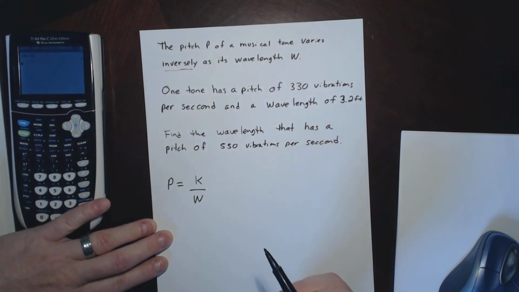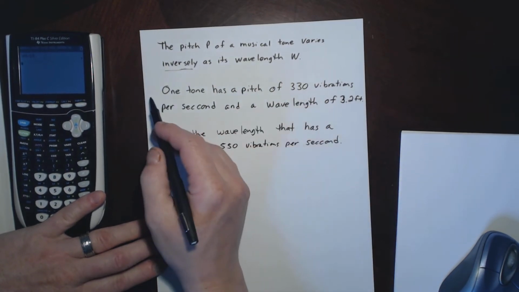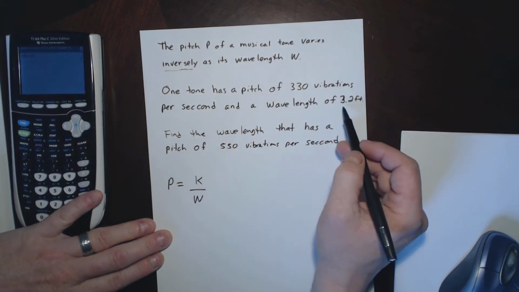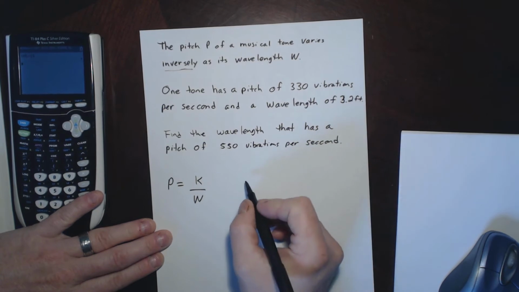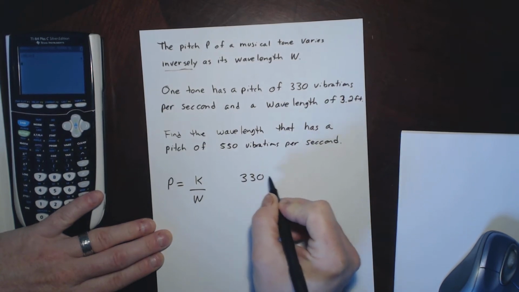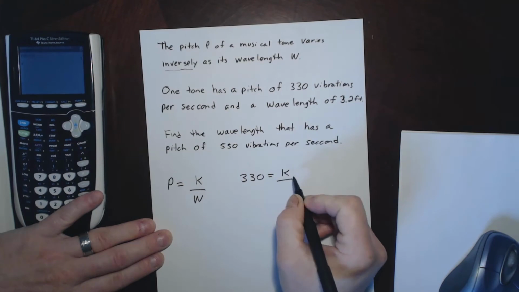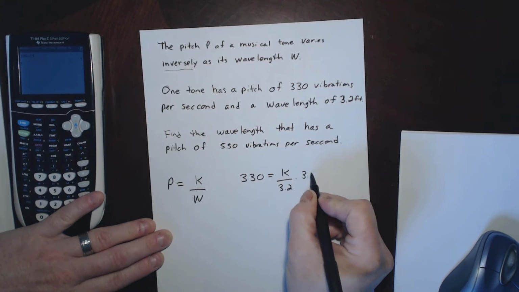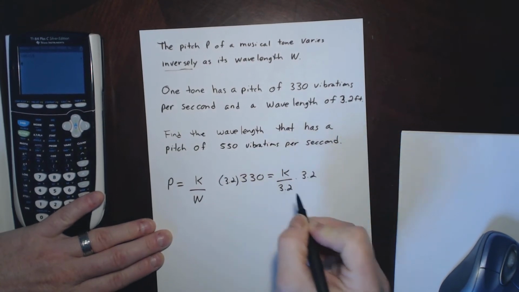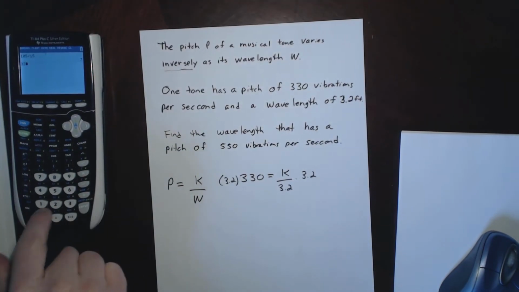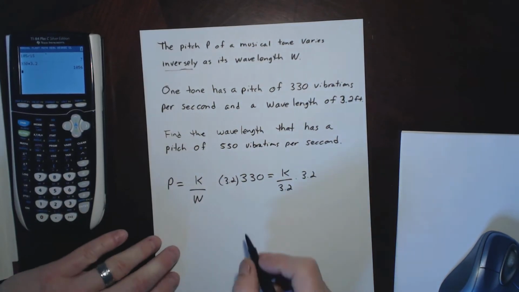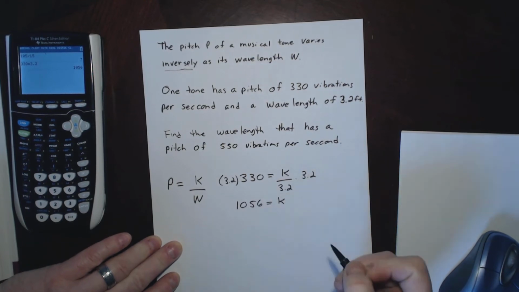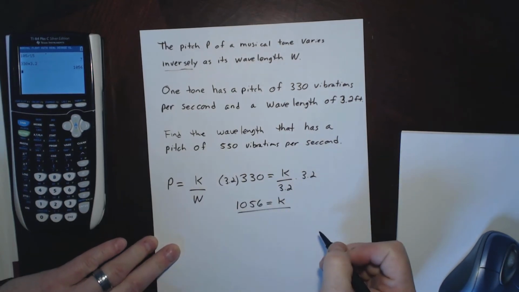We need to find our constant of variation. Here we're going to use our initial conditions, where we have 330 vibrations per second and a wavelength of 3.2 feet. So 330 is equal to K divided by 3.2. To solve for K, I'm going to multiply both sides by 3.2. And I'm going to get 1056 is equal to K. That gives me my constant of variation.